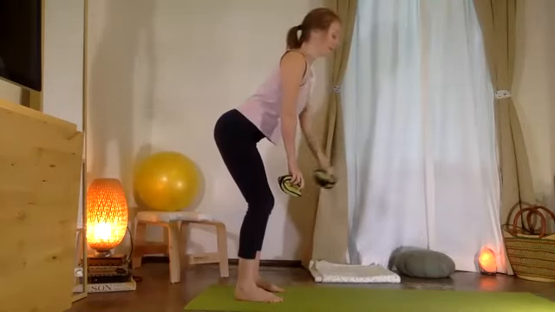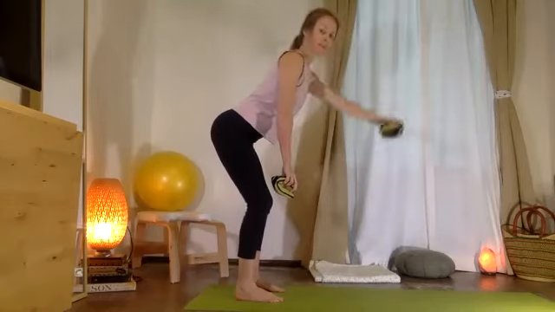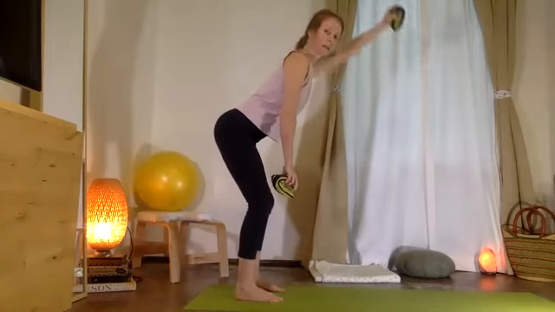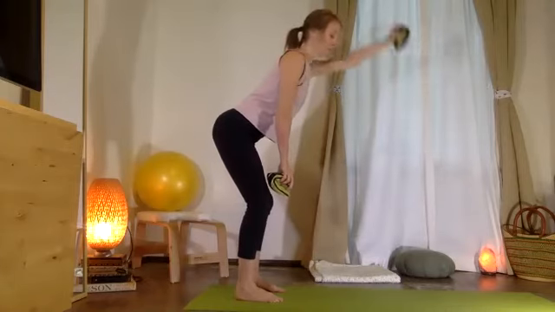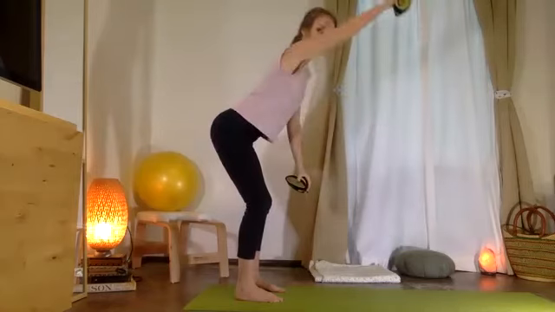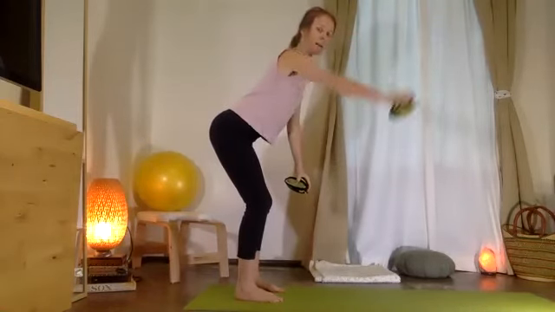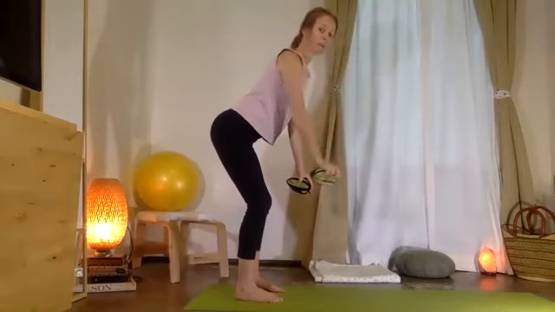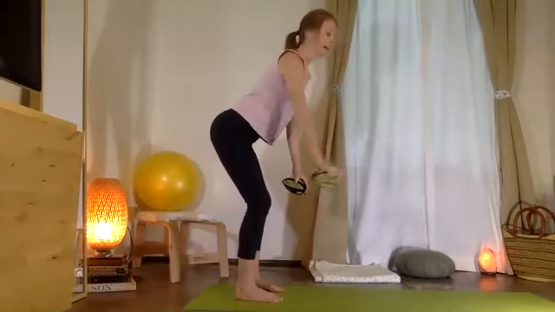Left arm by itself alongside the ear. 5 and 4 and 3 and 2 and 1. Good. Right arm alongside the ear. 5 and 4 and 3 and 2 and 1.